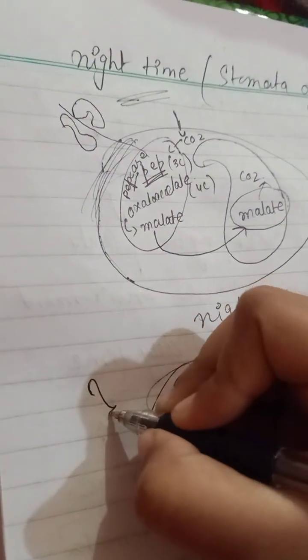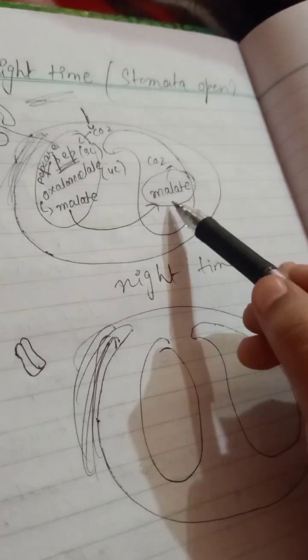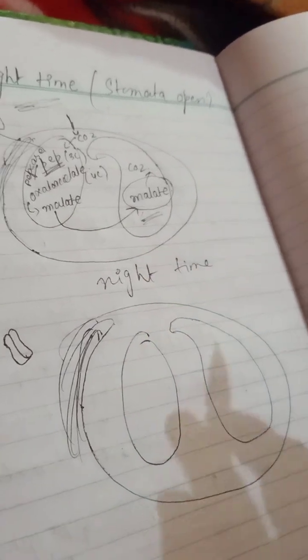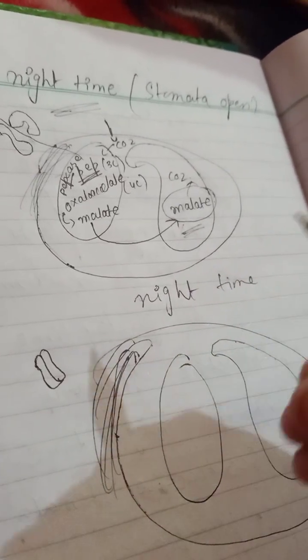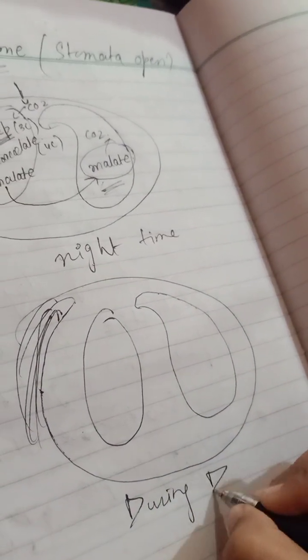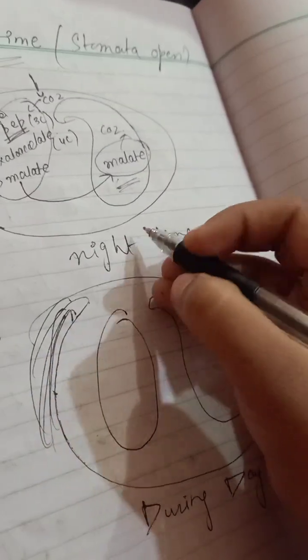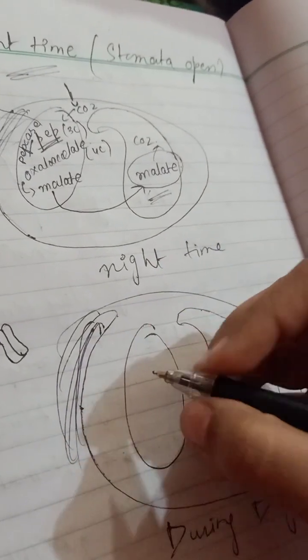But when the stomata is closed, how does the cycle occur? The malate is formed in the night time, and during the daytime the malate will be in the mesophyll cell.